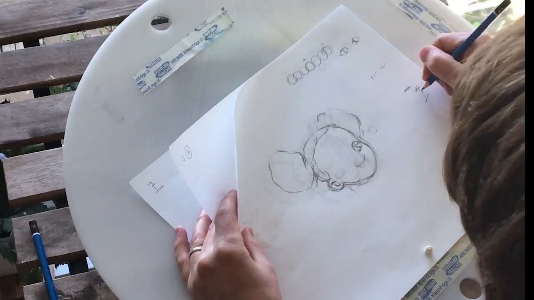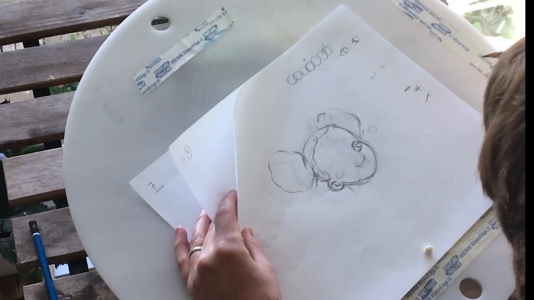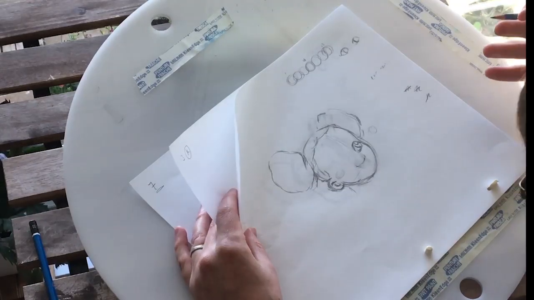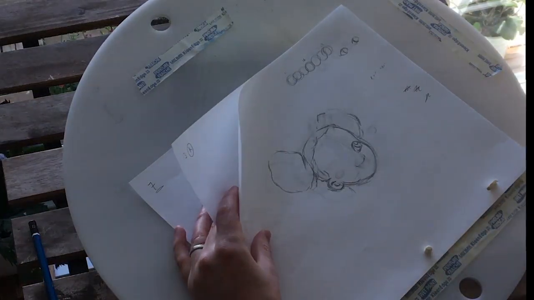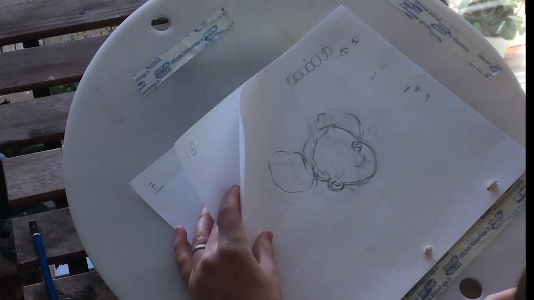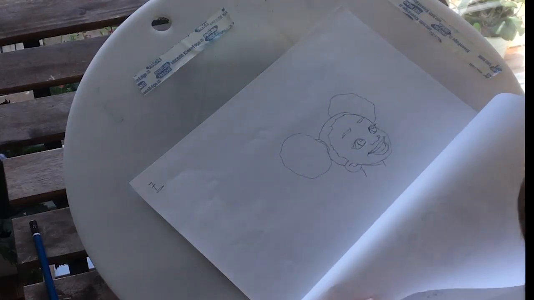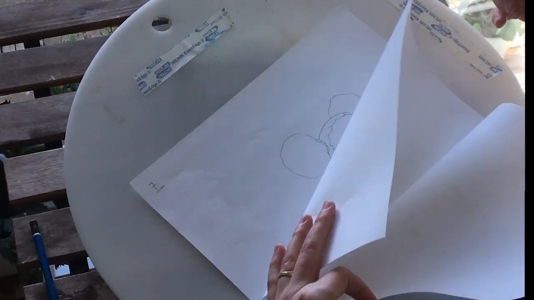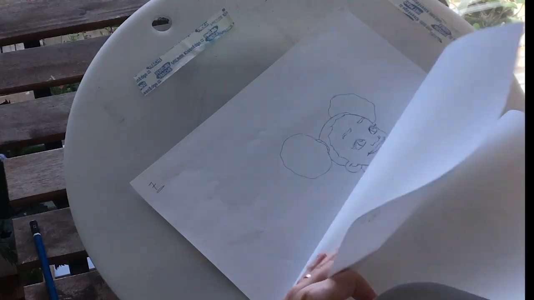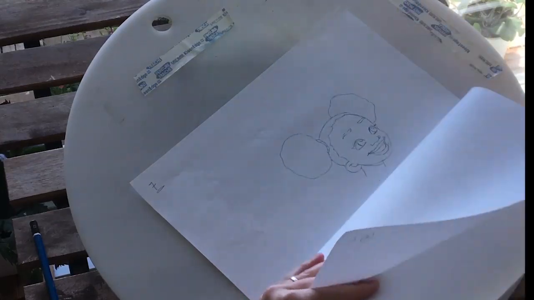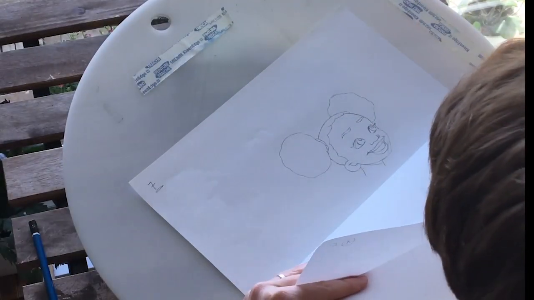things can stay the same for consistency, or you can vary things to make things more dynamic. For her mouth, I'm going to favor this shape over the closed mouth. So, just gonna have a look.